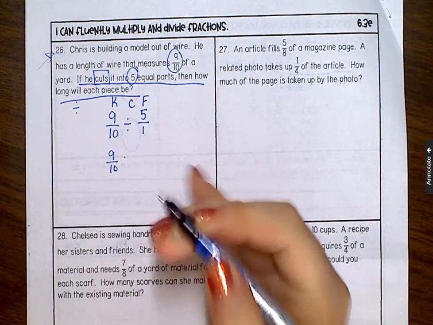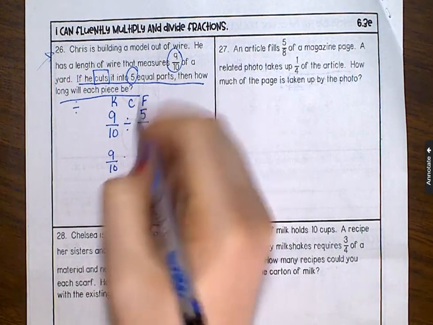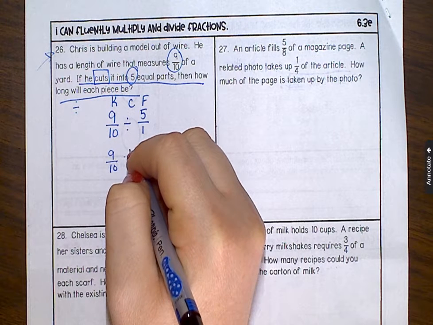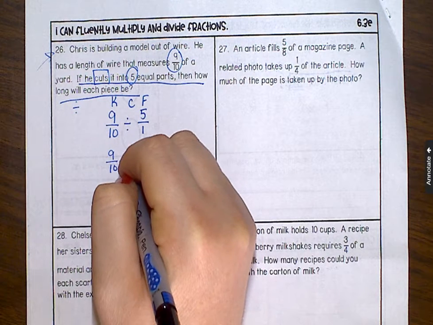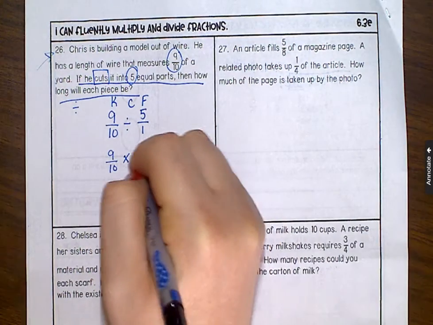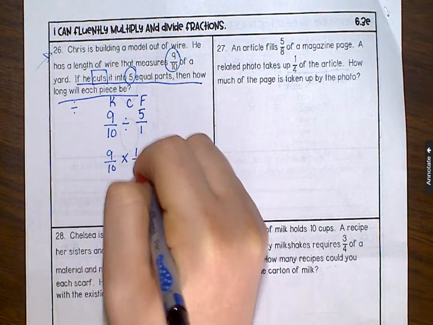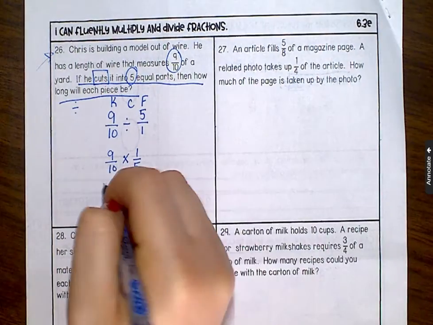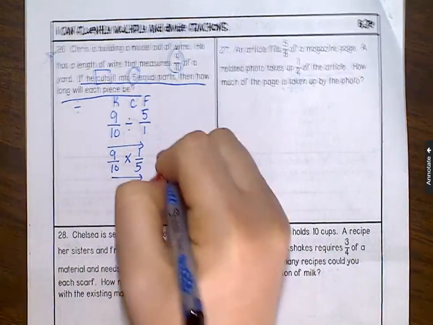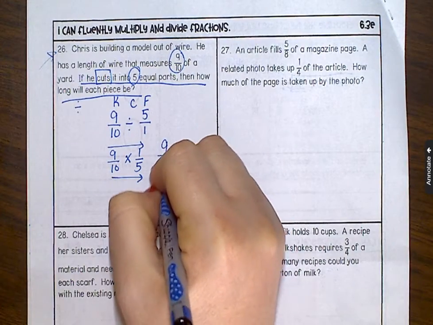Just to let y'all know, it's not a trick. The flipping is just the way, because the multiplying is the opposite, the inverse operation of division. So we change the sign and then we flip it. Now that we can multiply, we do what I call parallel parking, which is just multiplying straight across because we don't have to have a common denominator.